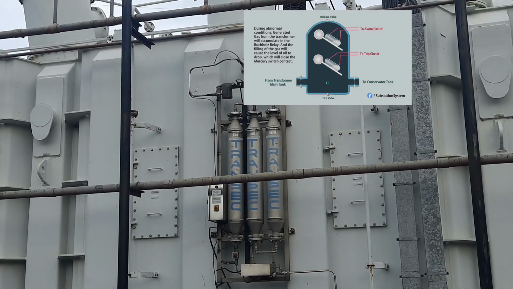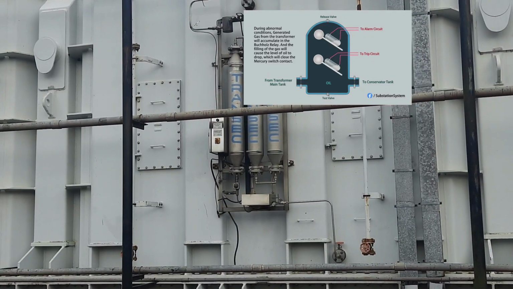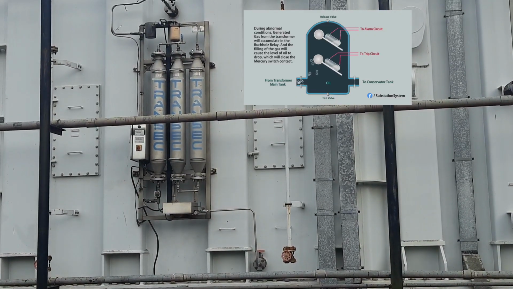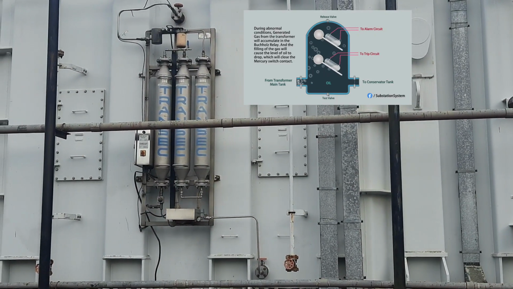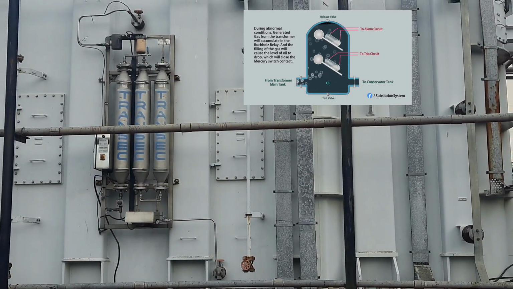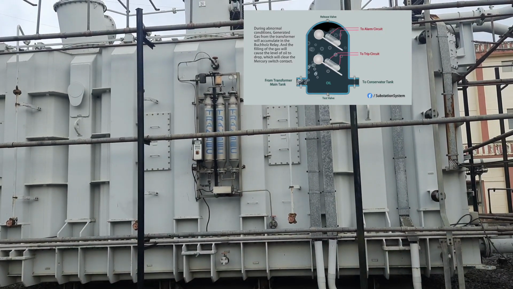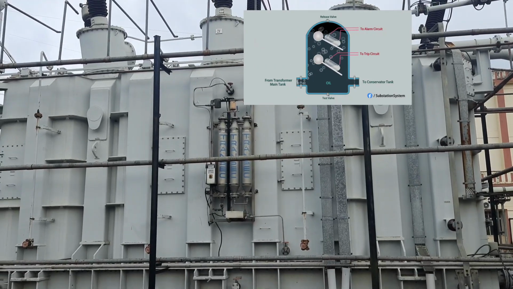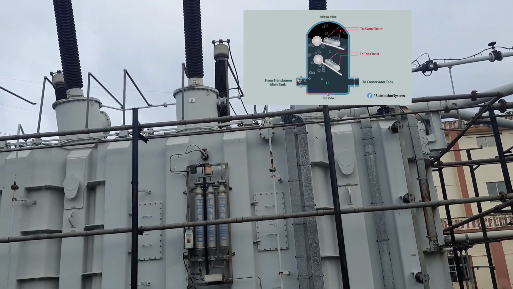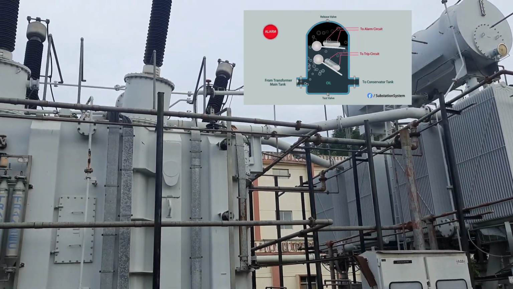because of any winding to winding short circuit, or because of an earth fault inside this, heat will be developed, and because of the heat, the oil inside will be decomposed into its constituents, and gases like hydrogen, carbon monoxide, ethylene, methane will be generated. The gas generated will rise up, because gas is lighter than oil, and try to reach the conservator tank, and it will rise through that pipe.